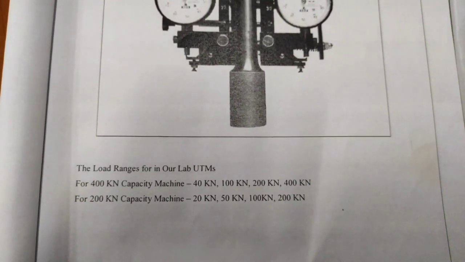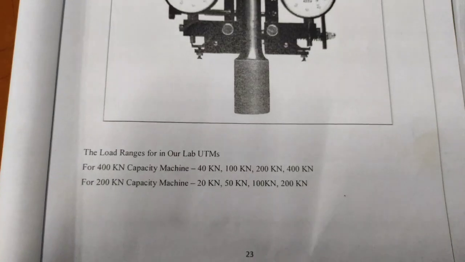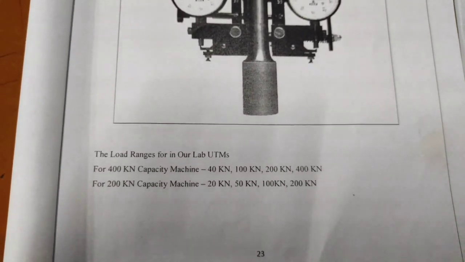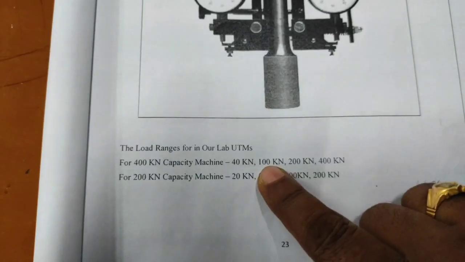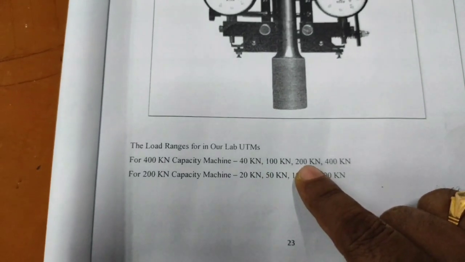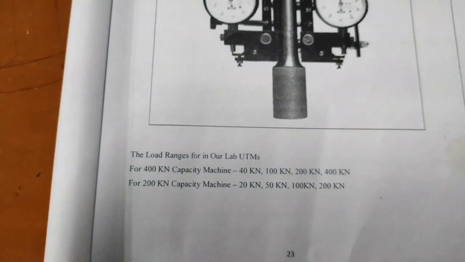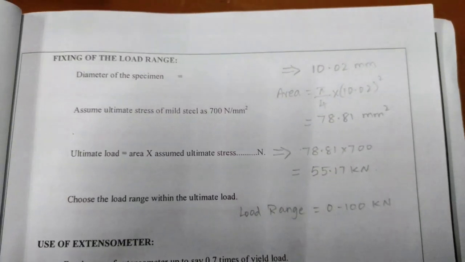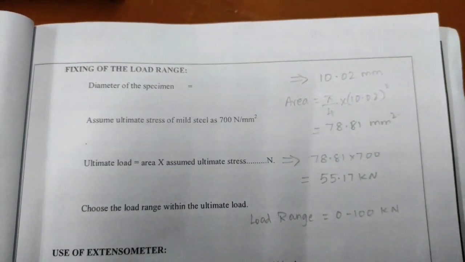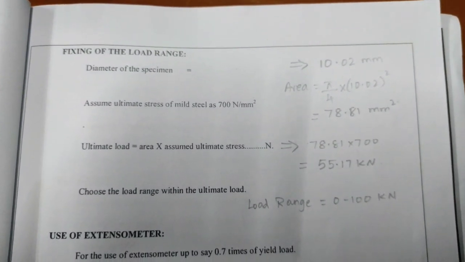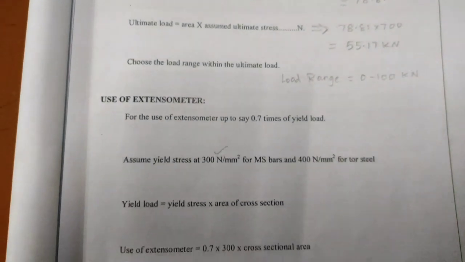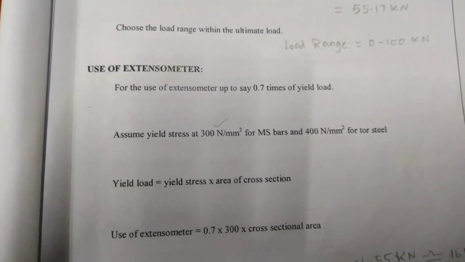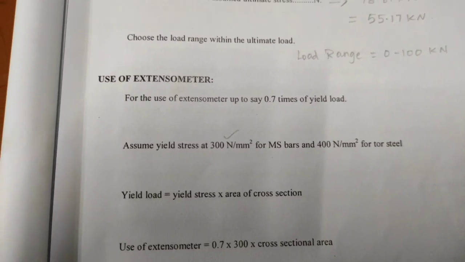In our machine we have 4 load ranges: 0 to 40 kilonewton, 0 to 100 kilonewton, 0 to 200 kilonewton, and 0 to 400 kilonewton. According to our calculated value of ultimate load, the load range selected in our machine is 0 to 100 kilonewton. Next, how long can we use this extensometer?